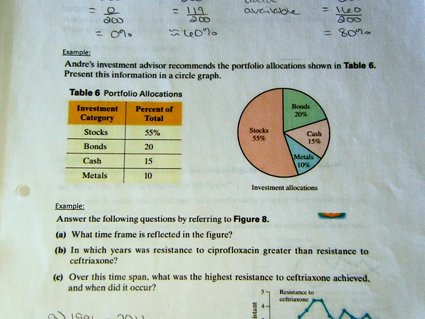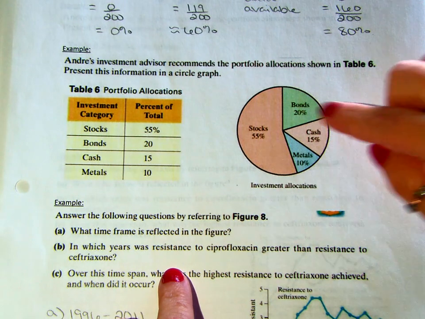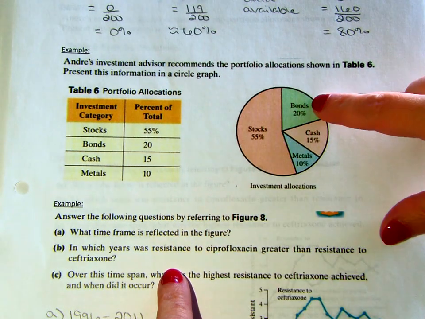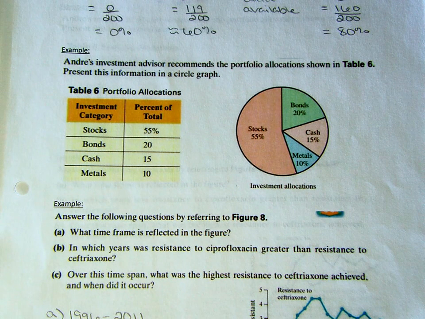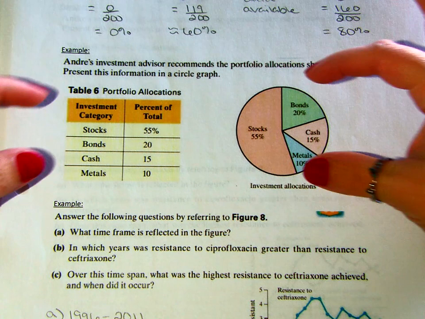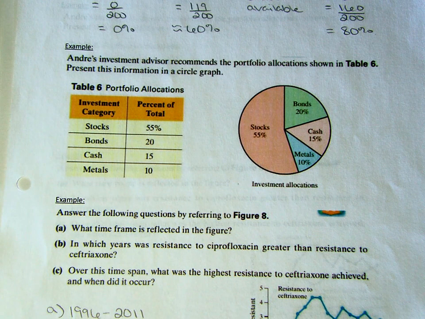So if we made a circle graph based on his investment portfolio, what we would have is what looks like here, where just a little over 50% of our pie, or our circle, is made up of stocks. 20% is bonds, 15% is cash, and 10% is metals. So you should be able to read either of these, either in table form or in a circle graph form, and answer some questions. That's really more what the homework problems are like, is where they actually give you one or both of these pieces, and then they ask you, where is the majority of Andre's investments? Or where does he have half as much investments compared to bonds and things like that?